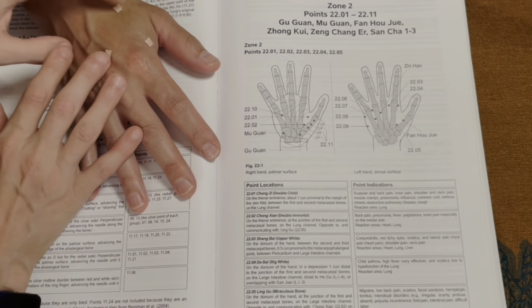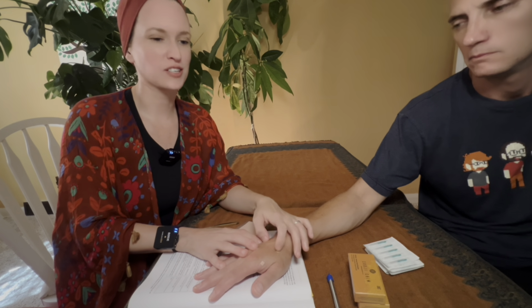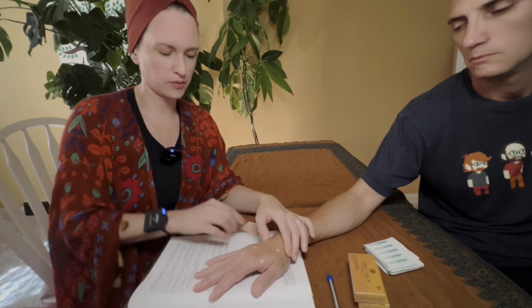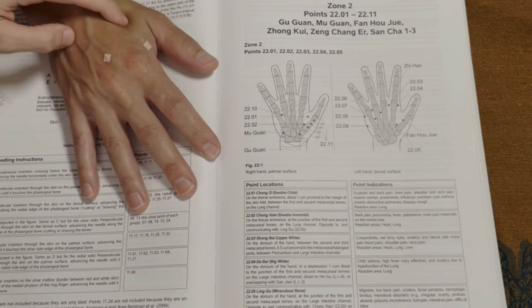I love it for low back pain, but if I have a patient at term with their pregnancy coming in for an induction treatment, I like to use this to sort of move things along.